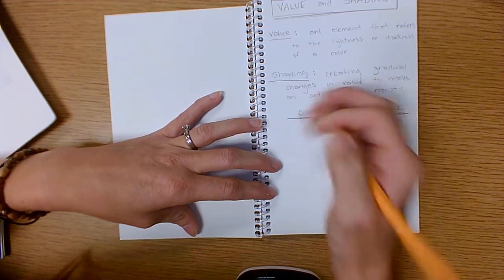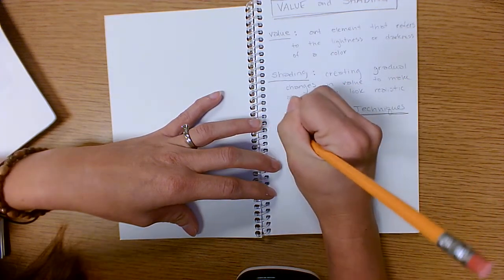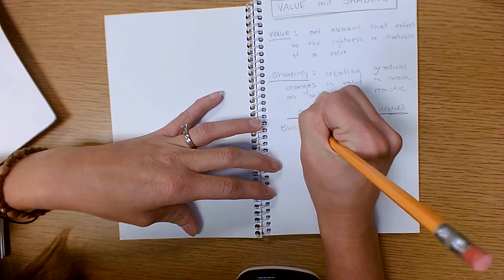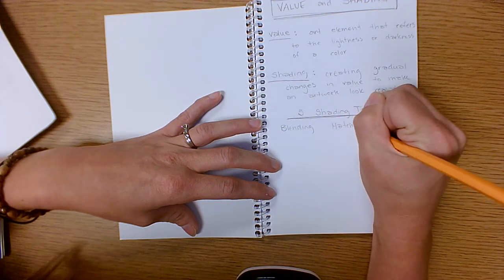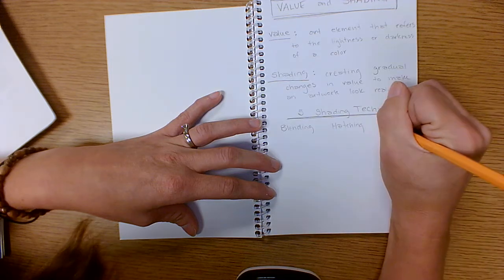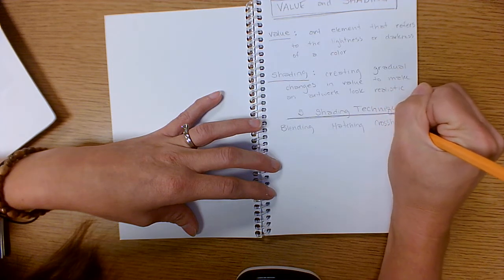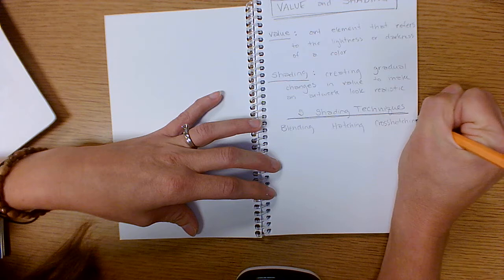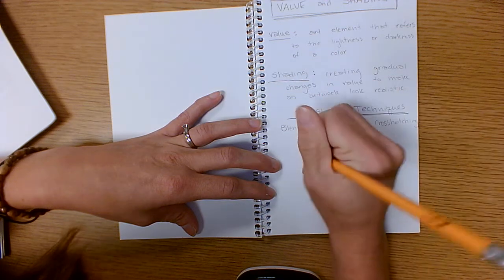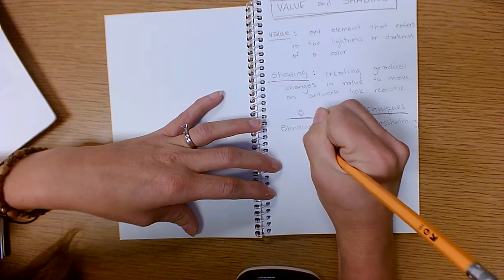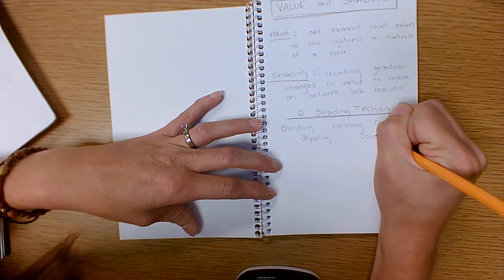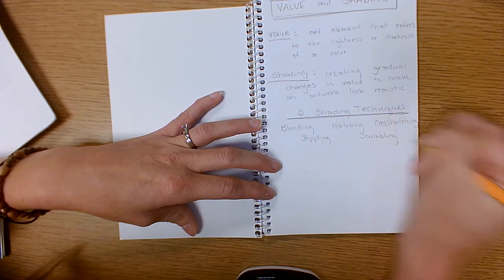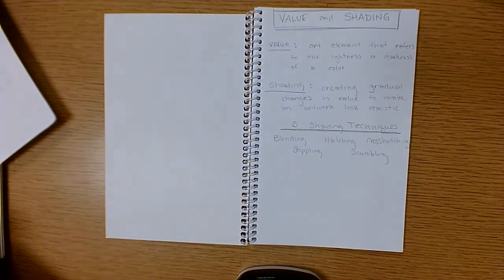And your 5 shading techniques are blending, hatching, cross-hatching, stippling, and scumbling. Okay, so those are your notes.